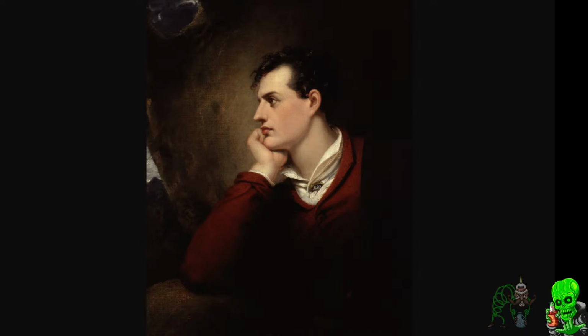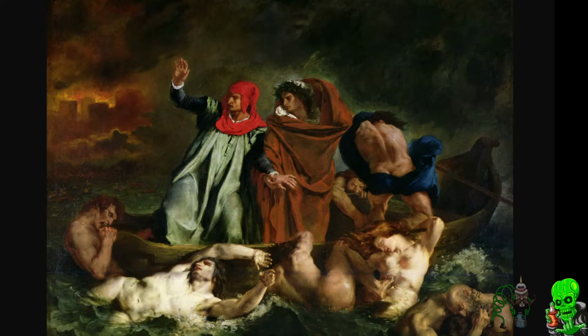So, on that note, especially talking about Dante, we'll move into the first painting we're going to talk about, and this is The Barque of Dante. This was painted in 1822. It's an oil on canvas, and it measures 74.4 inches by 95.1 inches, or 189 by 241.5 centimeters, and it currently resides in the Louvre.